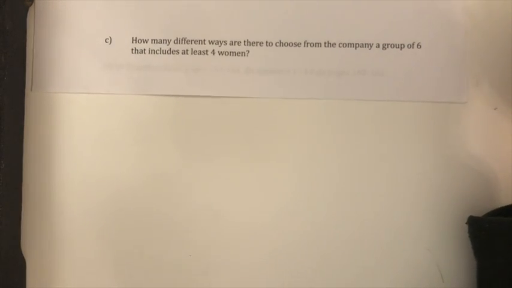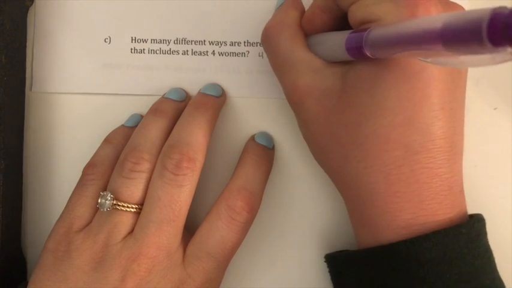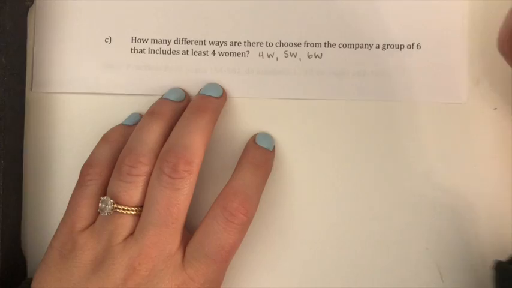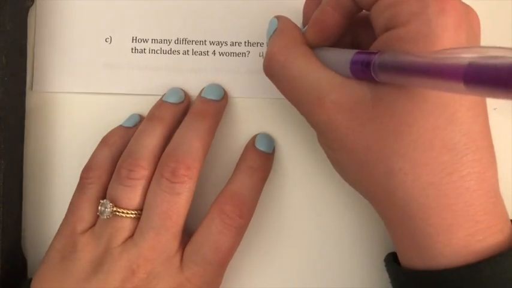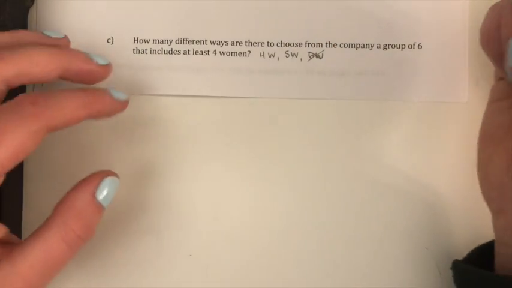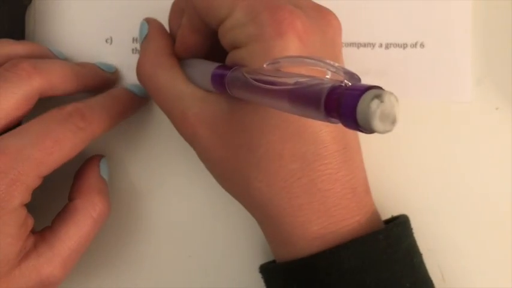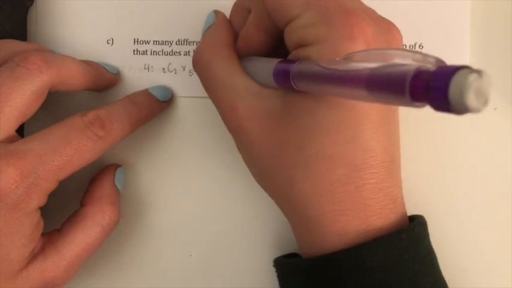How many different ways are there to choose from the company a group of 6 that includes at least 4 women? We could have 4 women, 5 women, or 6 women. But because there's only 5 women in the group, we can't have 6 women. So we're going to do a case where there's 4 women and a case where there's 5 women, and add those 2 options together. If there's 4 women, from the 8 guys you're choosing 2, and from the 5 women you're choosing 4.